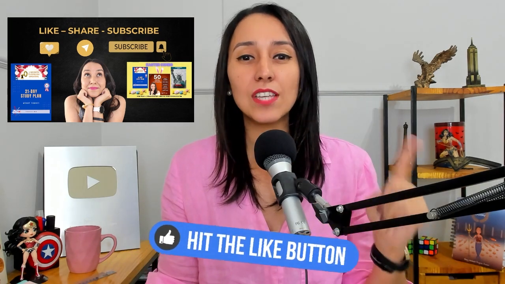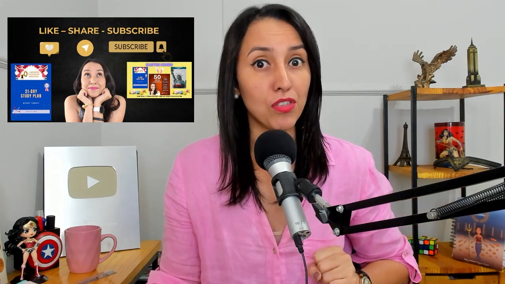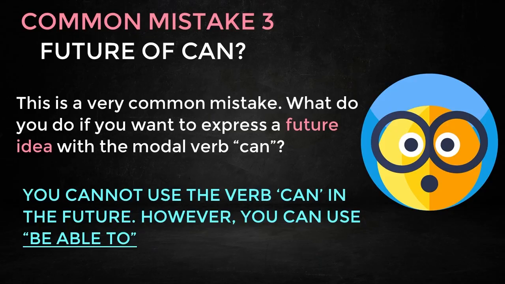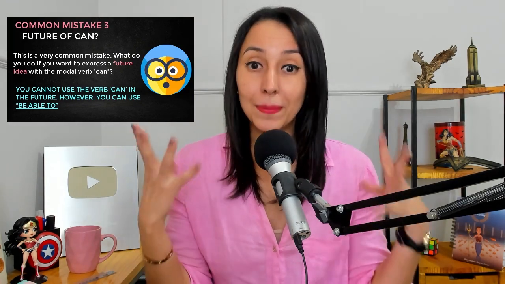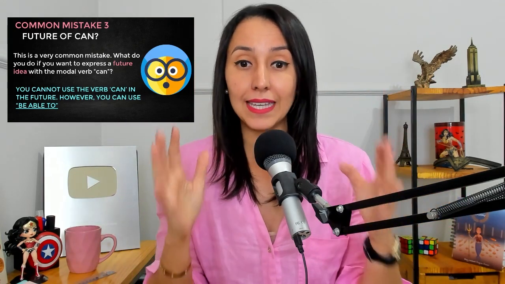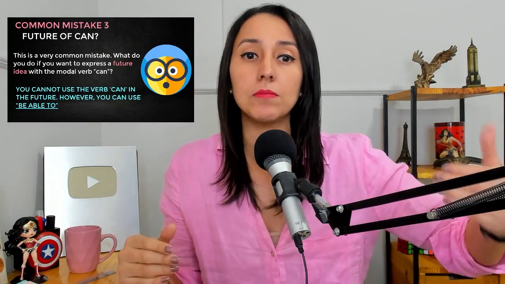But now let's go to common mistake number 3. Future of can. Now, guys, this is also a very common mistake. What do you do if you want to express a future idea with the modal verb can? And I have seen, as I said before, this is connected to mistake number 2, but I wanted to make one slide just to talk about can because this is perhaps the second most common mistake.